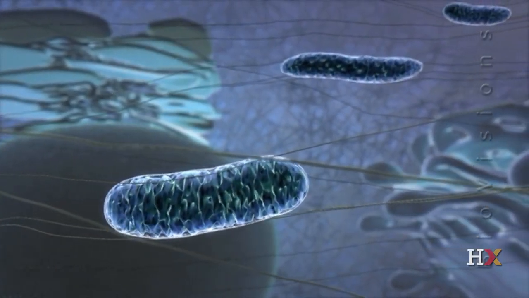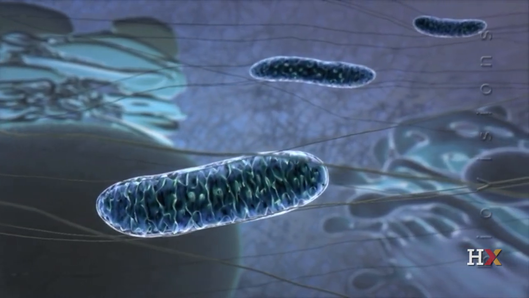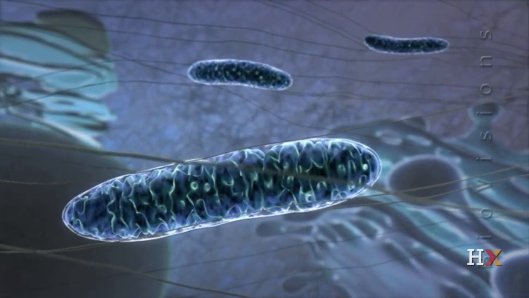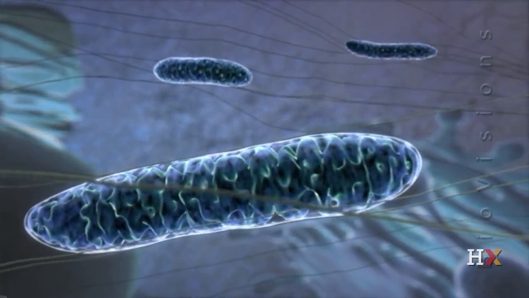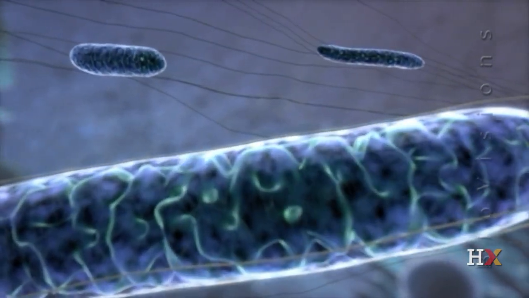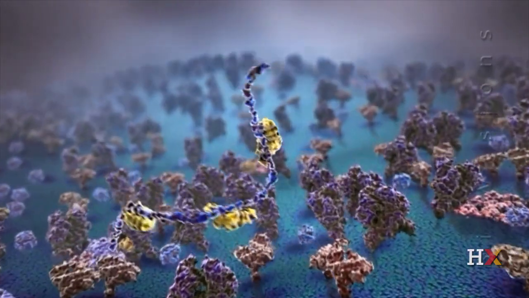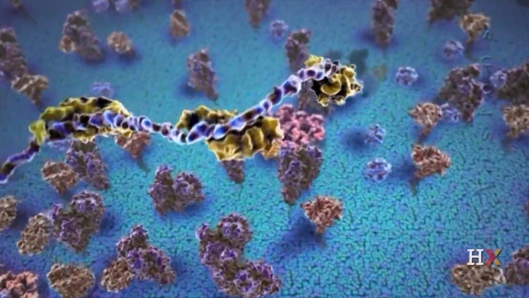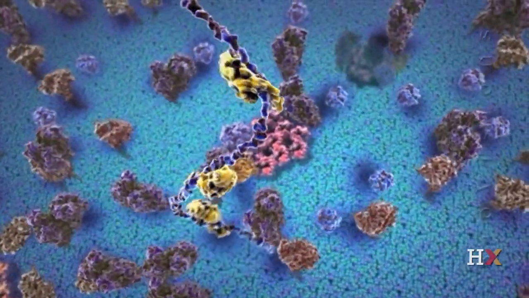Mitochondria are organelles found in eukaryotic cells that play an important role in the production of ATP, the universal energy currency used in all cells. Most mitochondrial proteins are transported from the cytosol into mitochondria through specialized protein translocator complexes. Interactions between these complexes bring the outer and inner mitochondrial membranes into close proximity.